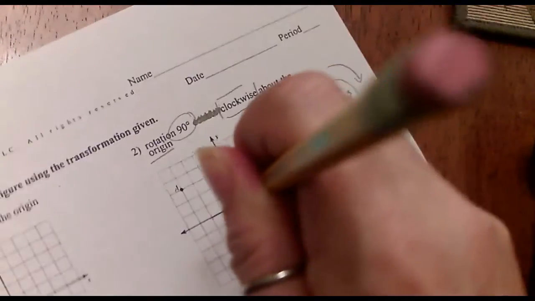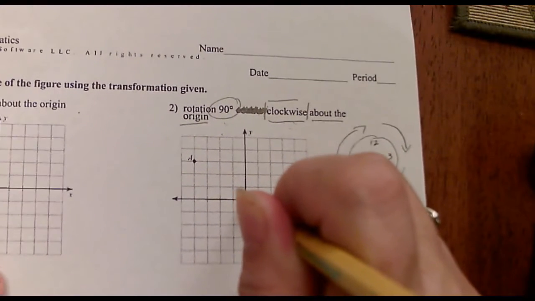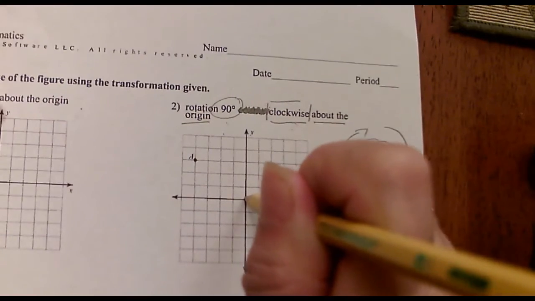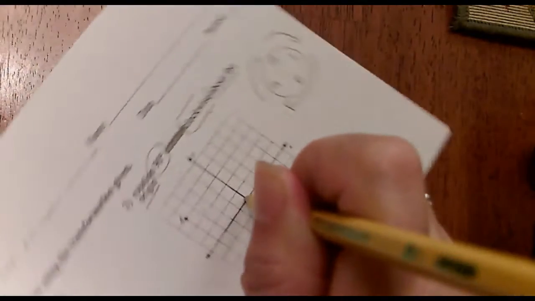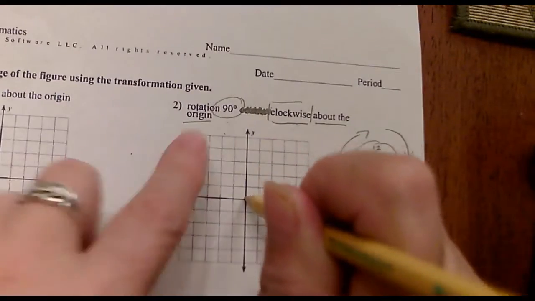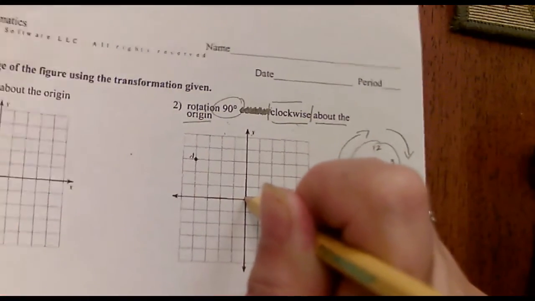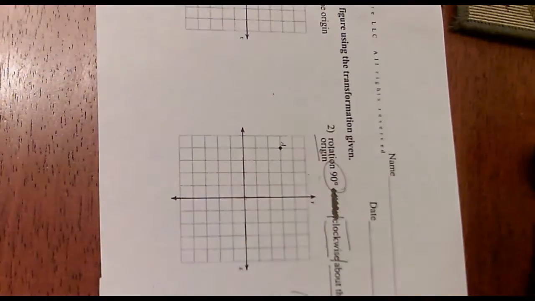So 360 will get you right back going in the same direction that you went. Okay. If you're doing 90 degrees, then you're going to make a quick turn. You're either going to turn a quick turn to the right or a quick turn to the left. Because we're focusing on clockwise, our 90 degrees turn will always be a quick turn in the clockwise direction, just one shift.